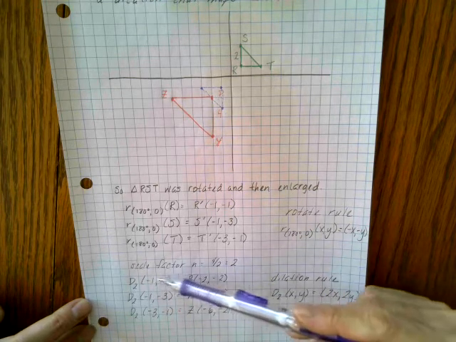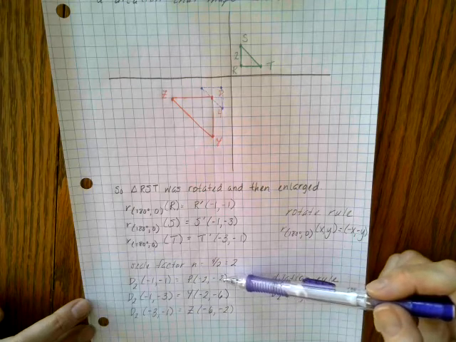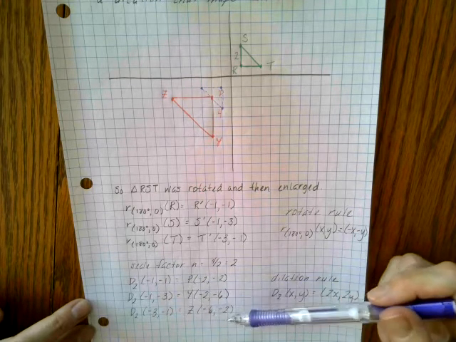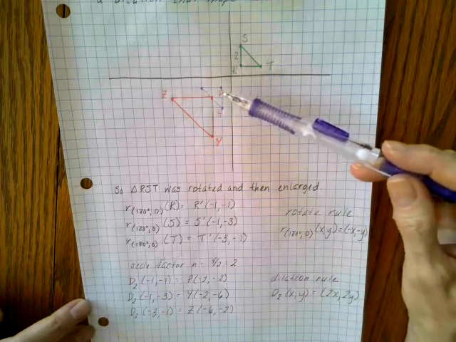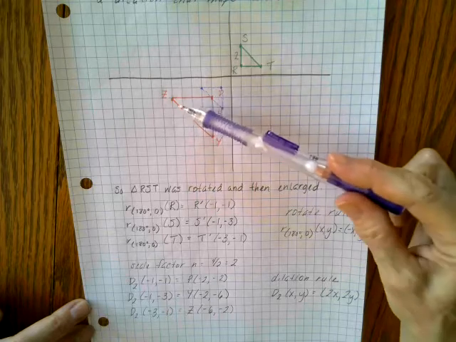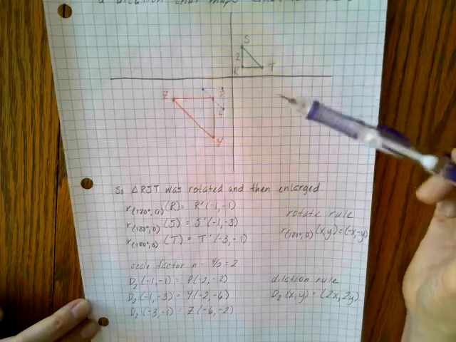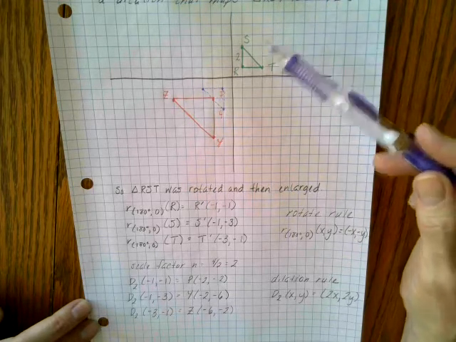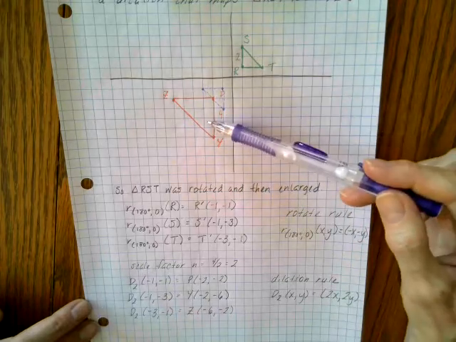And all of these are going to be multiplied by 2, giving me (-2, -2), (-2, -6), and (-6, -2), which is exactly what triangle PYZ is. So this is how you do a composition of rigid motions and a dilation and figure out what has to happen to get from this triangle to this triangle.